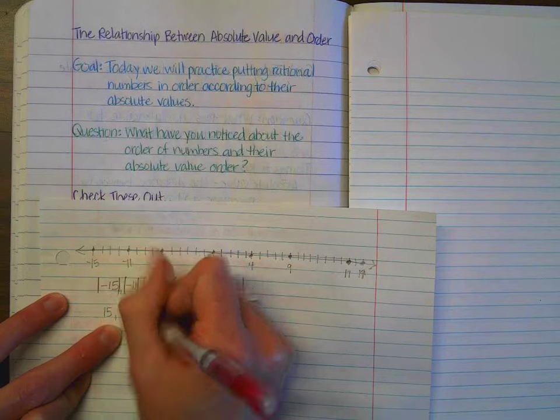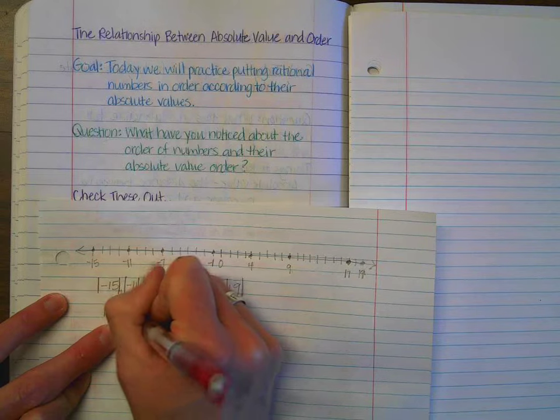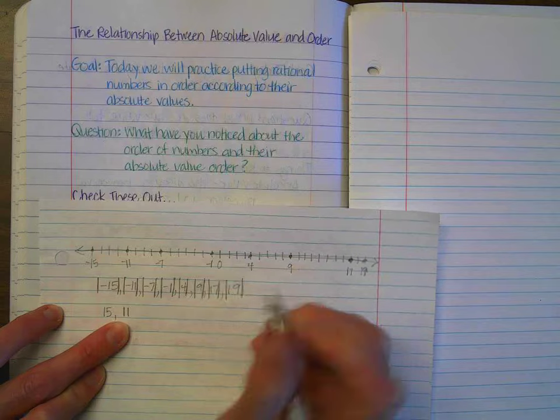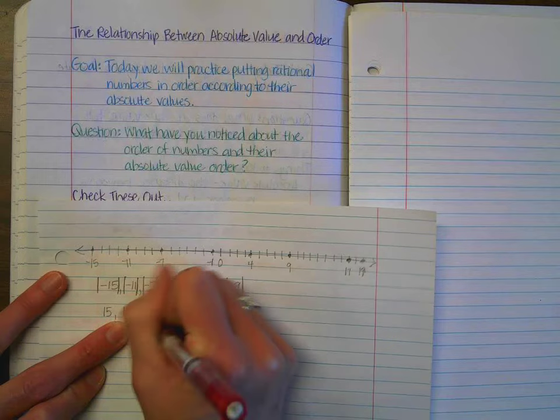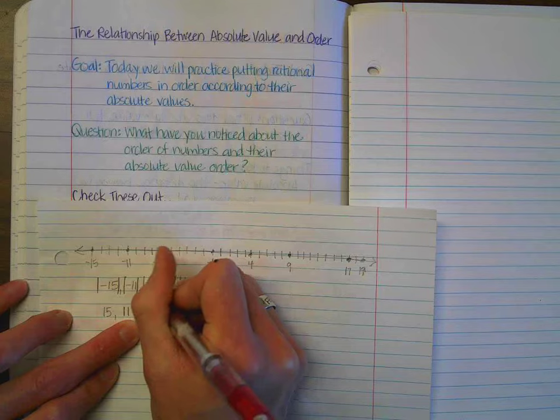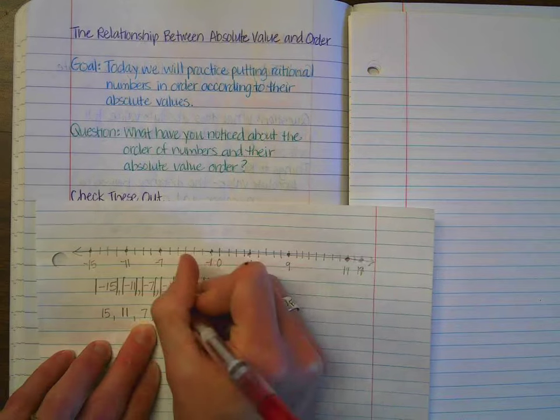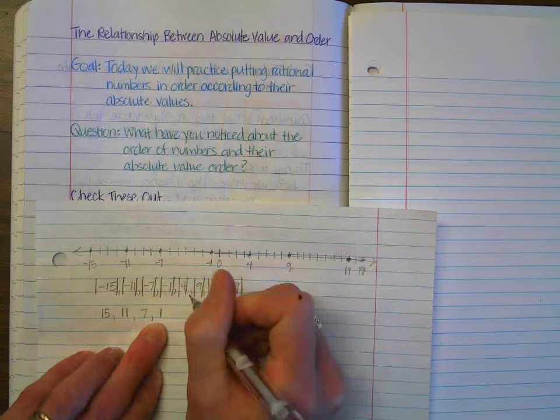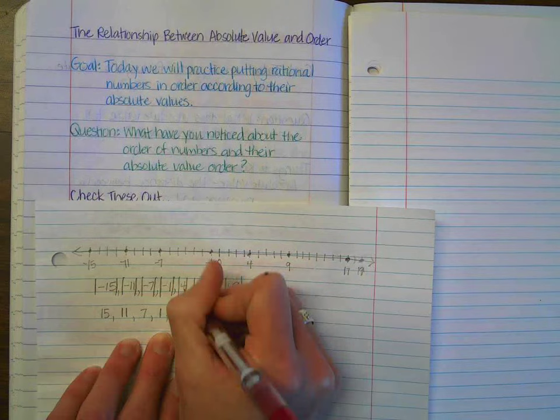The absolute value of -11 is 11. It is 11 hops away from 0. The absolute value of -7 is 7. It is to the left 7 hops. The absolute value of -1 is 1 because it is 1 hop to the left.